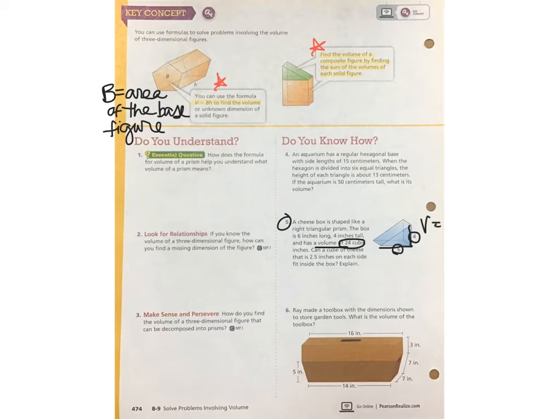So the volume is going to be the area of the base times the height. Do we know what the area of the base is? Well, that part is pretty easy because that's the triangle, which is 1/2 times 6 times 4. The other piece that they give us is the volume, which is 24. But what they don't give us here is the height. So we're going to solve this equation to find the height of that prism in order to answer the question. And the question says, can a cube of cheese that is 2.5 inches on each side fit inside the box?